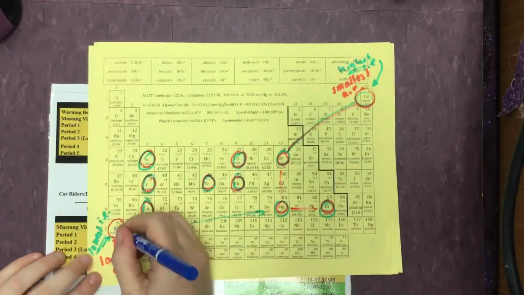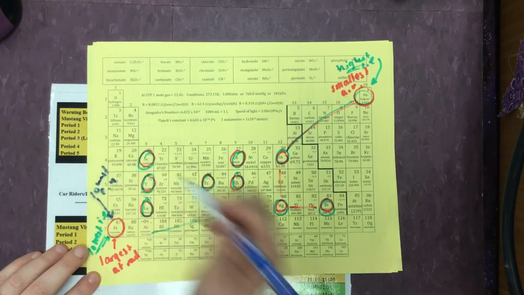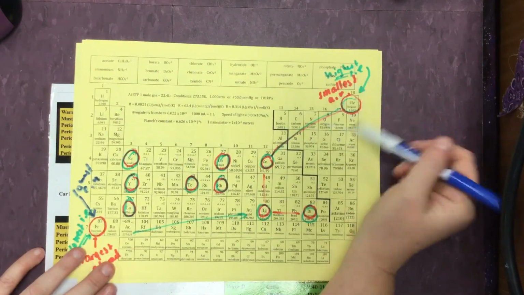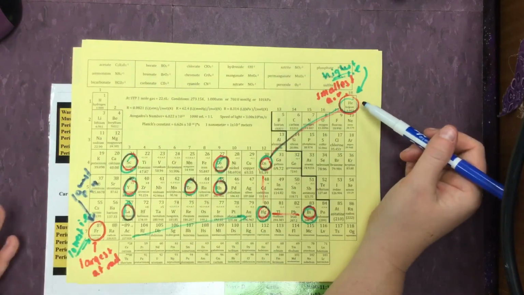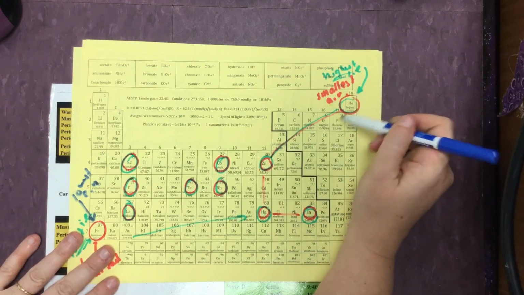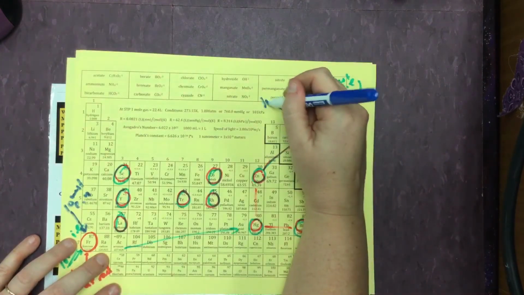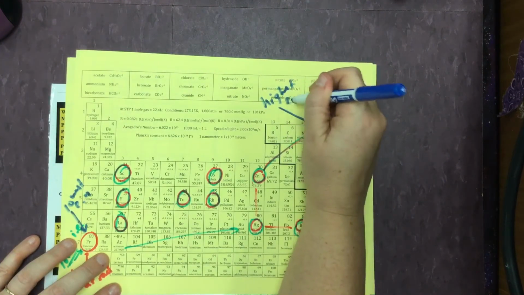And so now, when we think about our entire periodic table, francium is going to be the lowest electronegativity. And up here, we would think helium, but because helium is a noble gas, it doesn't react at all, we have to go kind of next door. Fluorine is going to be the highest electronegativity.